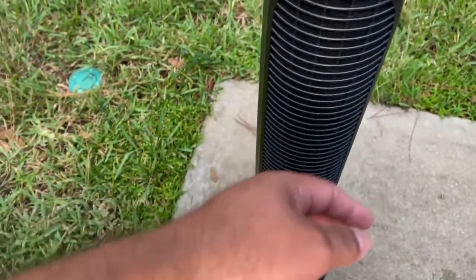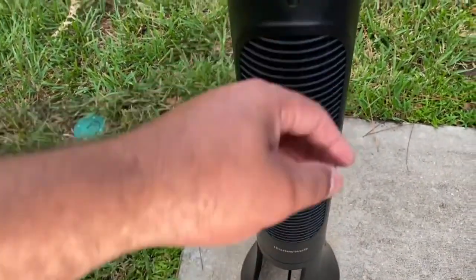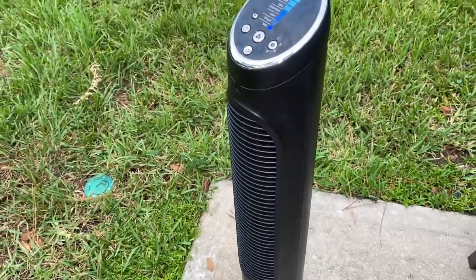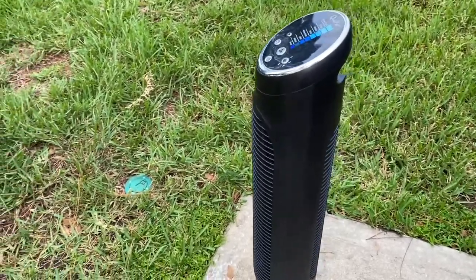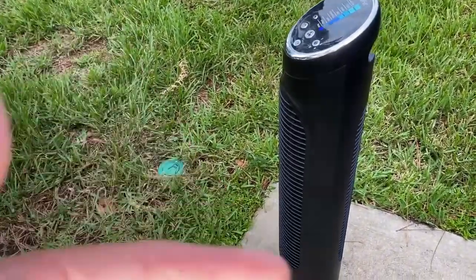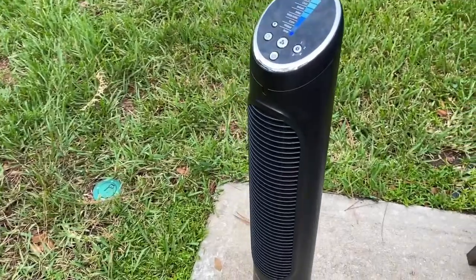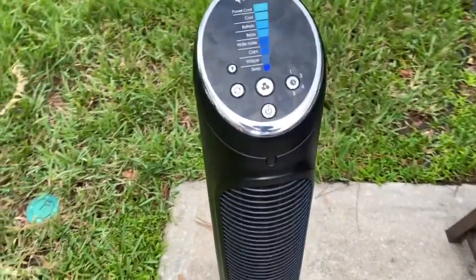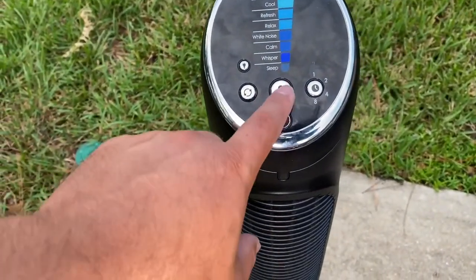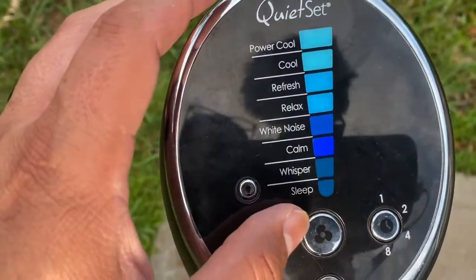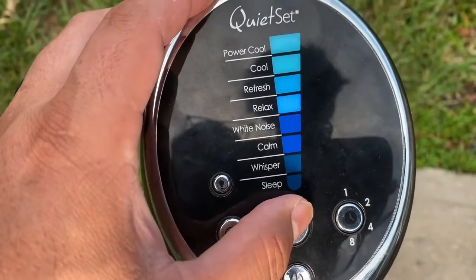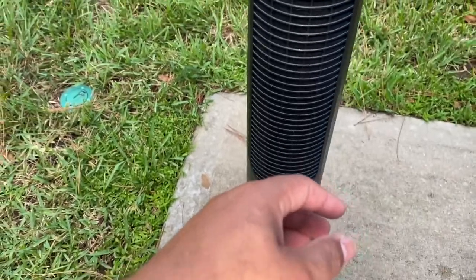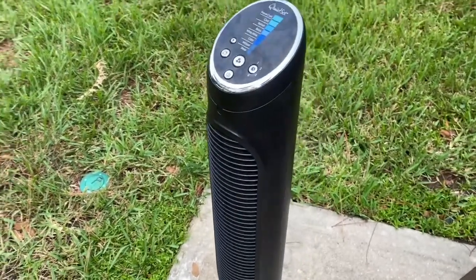You see right here, it's actually blowing air right now. And you could put it to rotate like that. You see it's rotating right now, so it could cover a large part of the room going back and forth, obviously. As you can see right there, it's moving. And I don't know if you notice, but as I go up in the setting, you see right there, it's switching. Now it's pushing a really good amount of air right there. Again, a little bit faster.